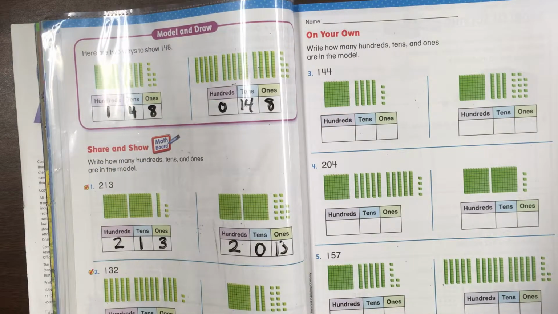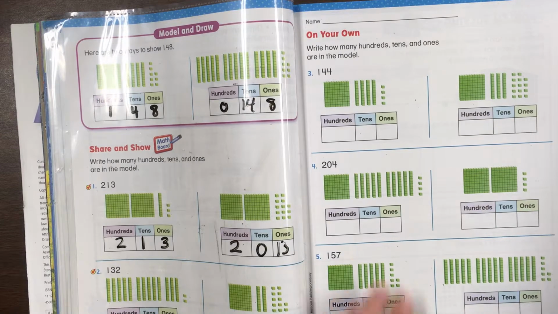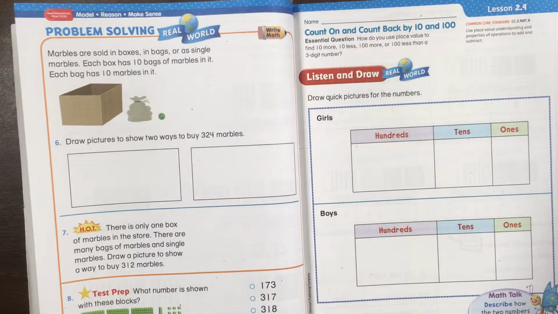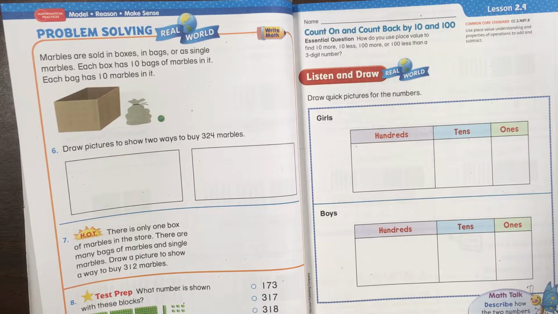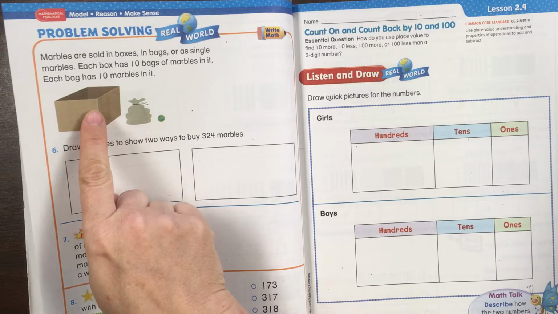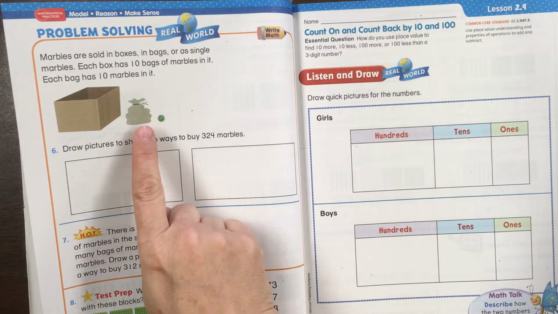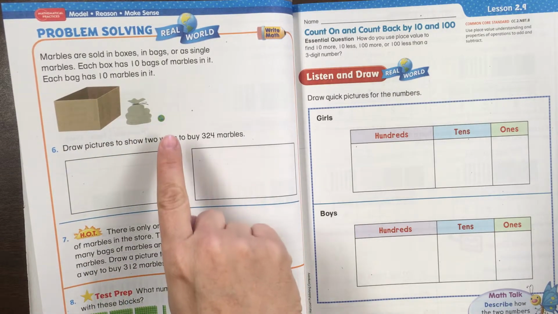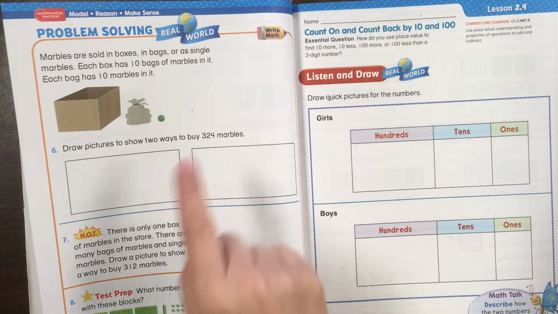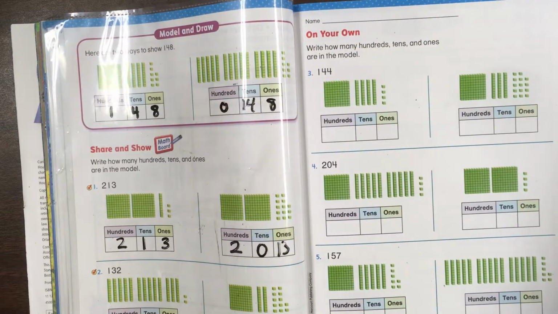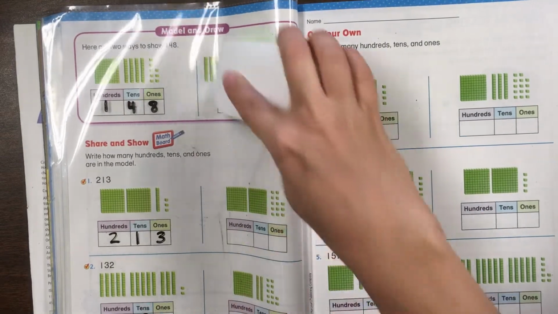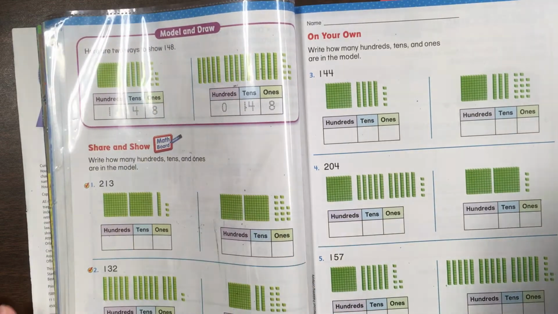All right, so go ahead. This one's pretty easy. You just write exactly what you see. And then there's one on the back about marbles in boxes of 100, in bags of 10, and as single marbles. You've got to work with 324 marbles and show 2 different ways to do it. Go ahead and do the lesson. See what you can do on that. I'll be ready to help you when I'm done with the other class.